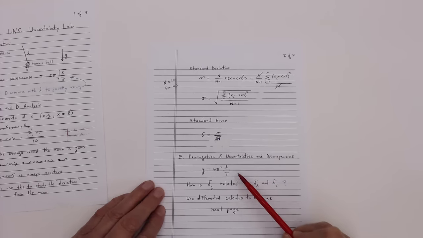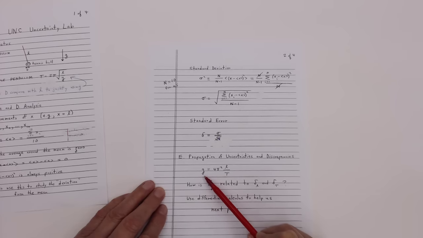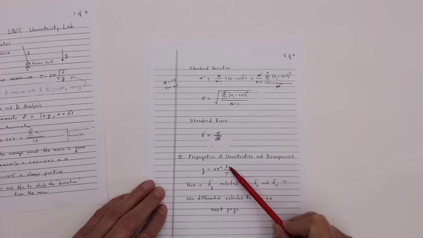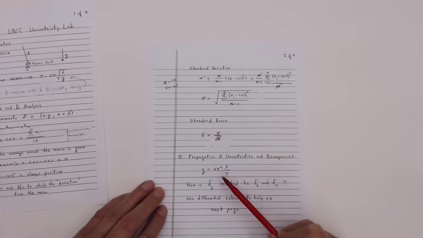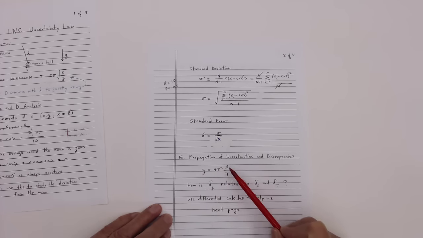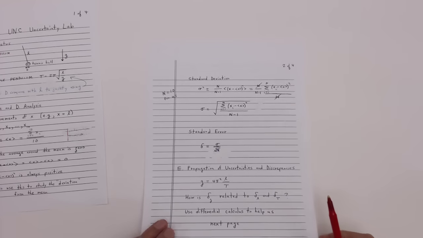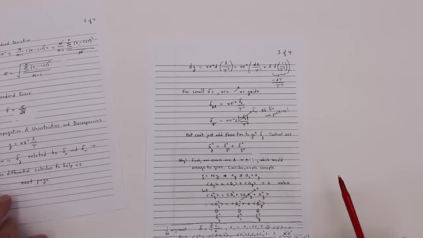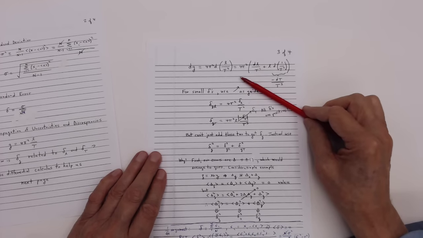To do that, let's start with solving for g, because we could make measurements on the length of the pendulum and the period of the pendulum, and then get some measurement for g. How is the error in our measurement or our prediction for g related to the actual fundamental errors that we can figure out, or we can estimate, for L and for T? That's what we're going to do next, and we use calculus to get a real quick understanding of it.